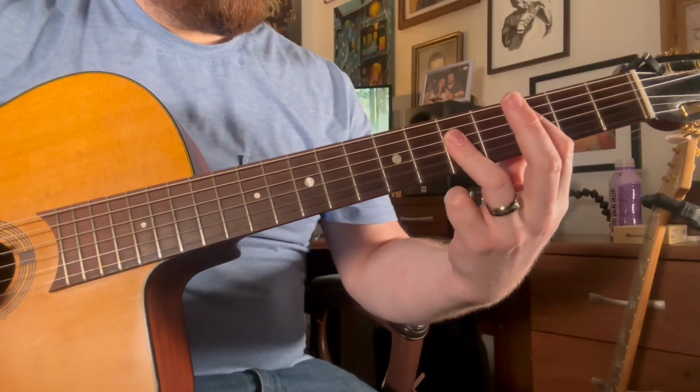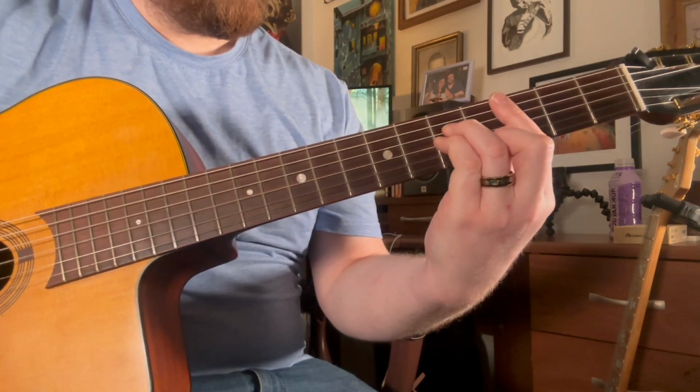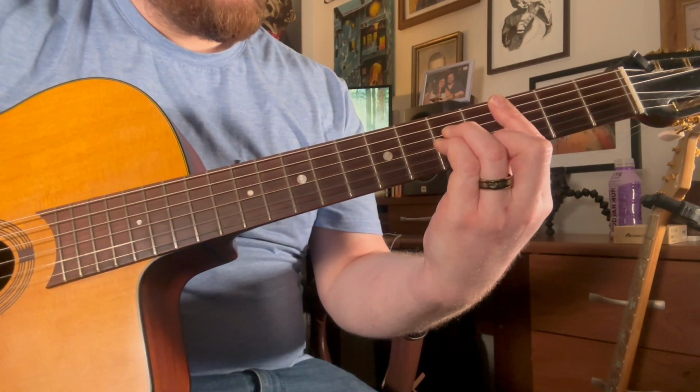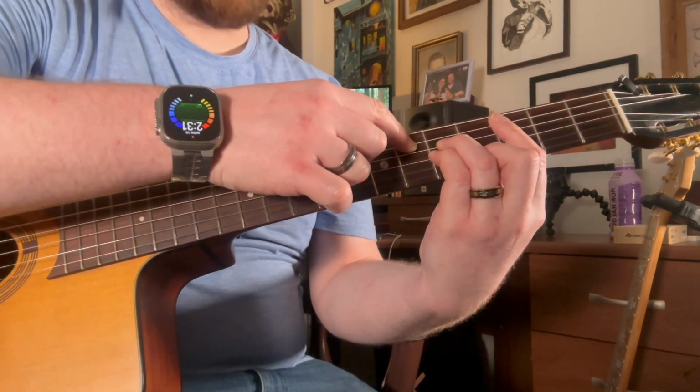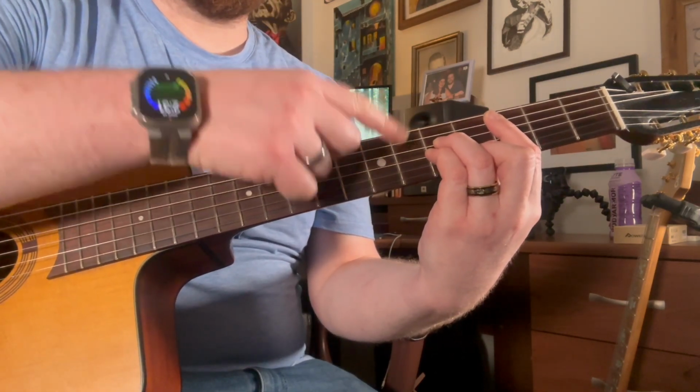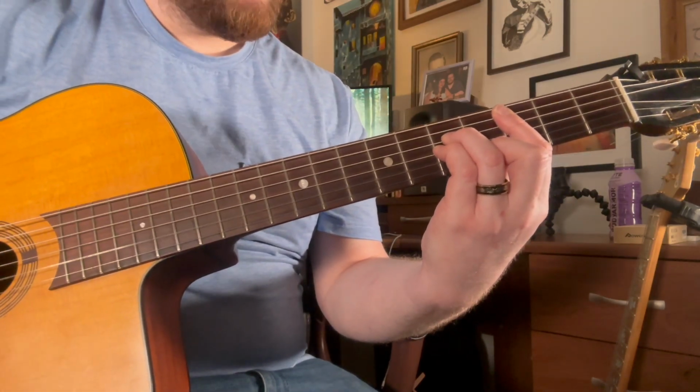So I'm going to show you the easiest one, okay? So, C major, C minor, and then all we're going to do is move up to the minor third, which I didn't explain earlier. I'll explain that in another video. But I'll just show you the shapes.